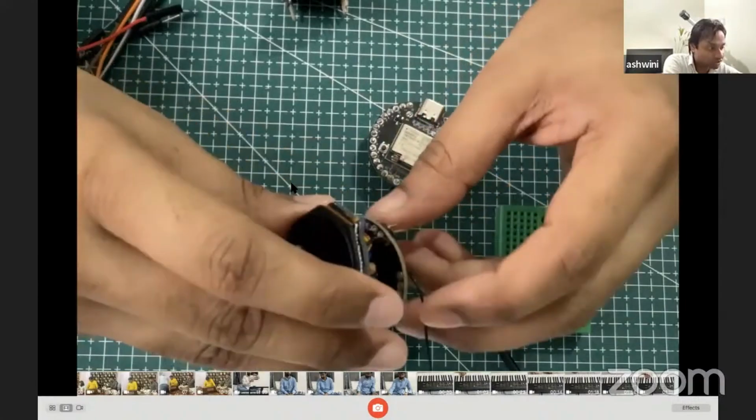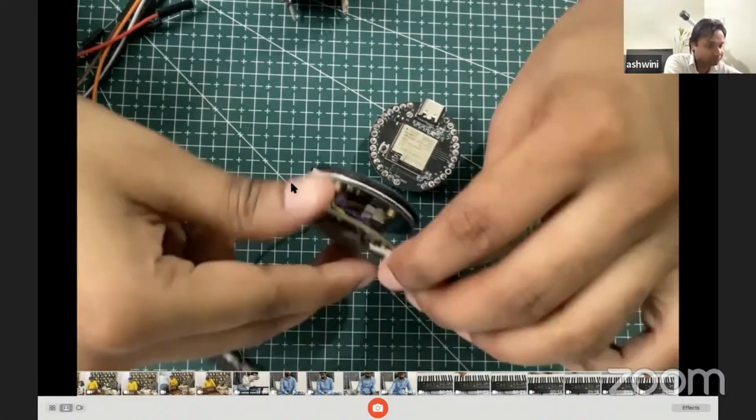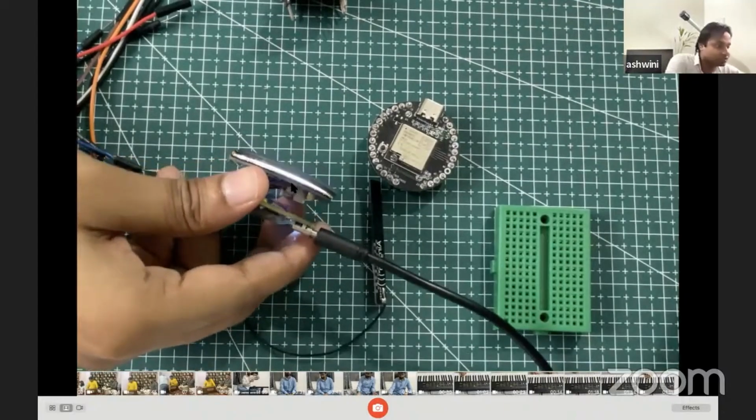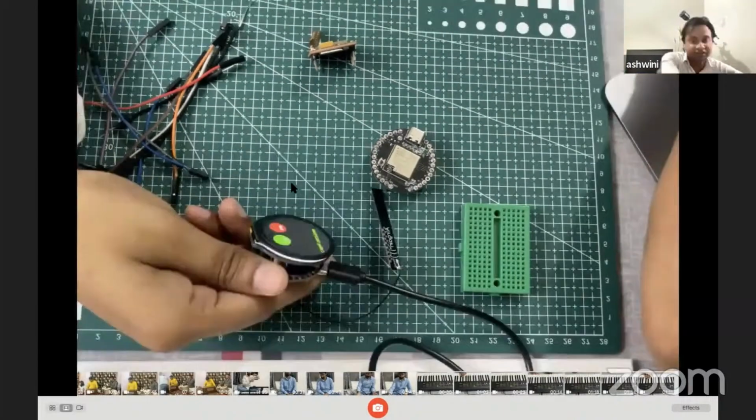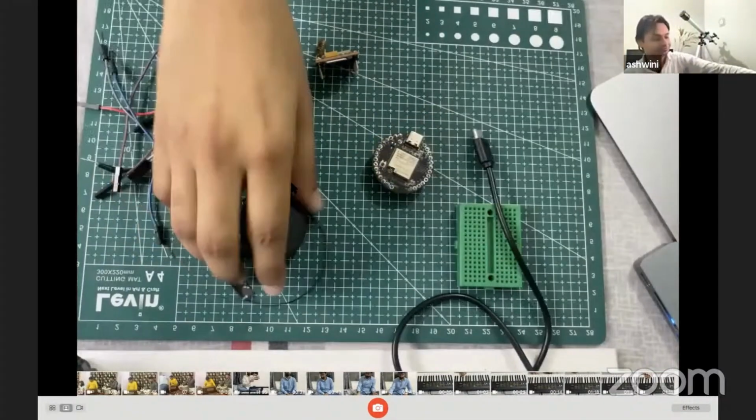I am going to show you the circuit diagram as well. So when I power it now, as you can see, it will give you this display.